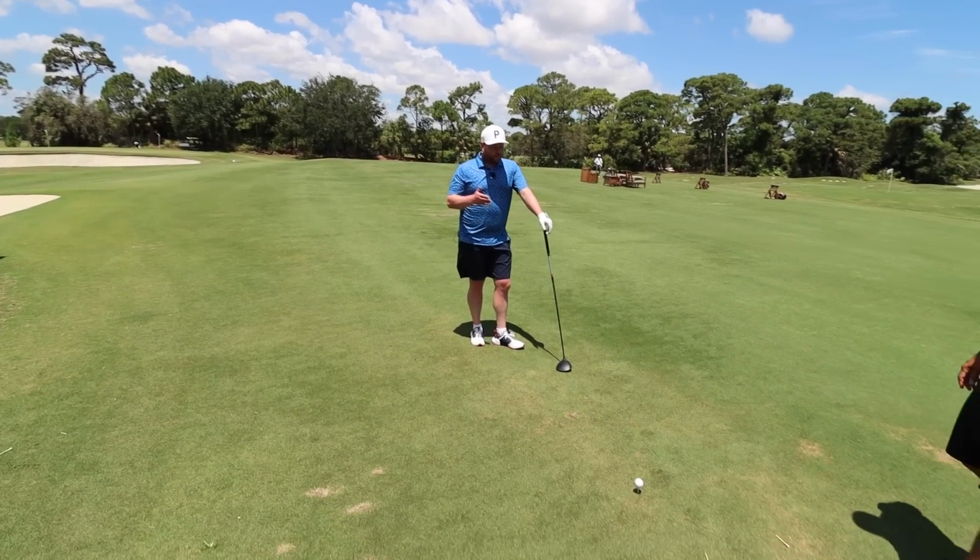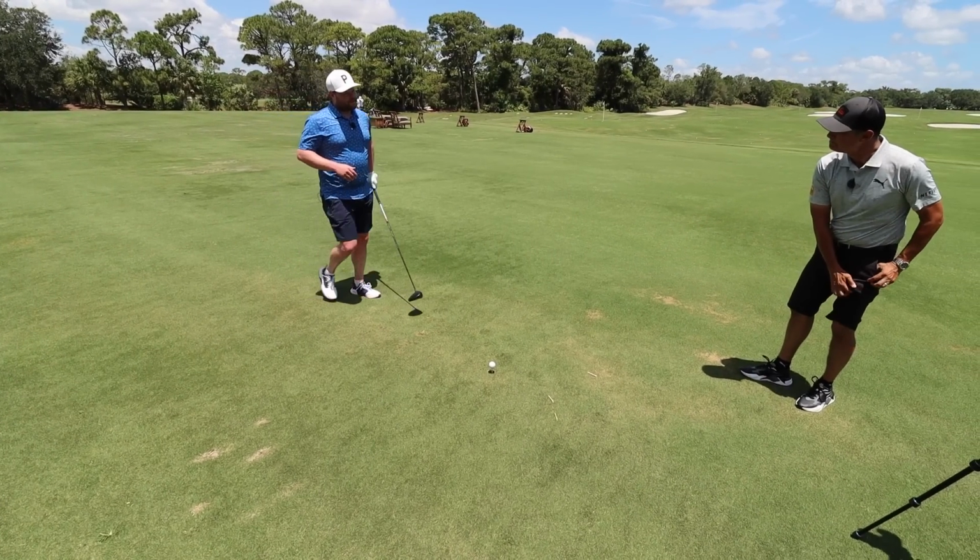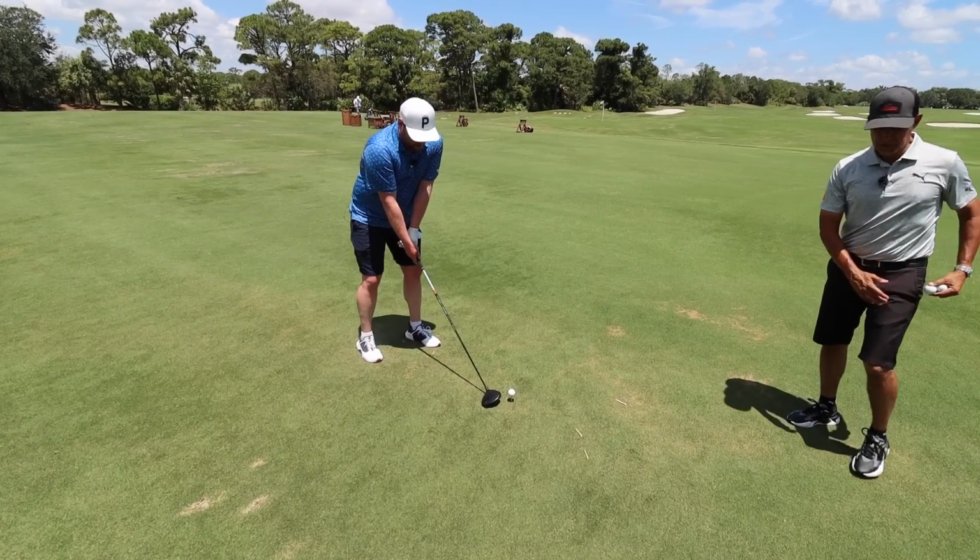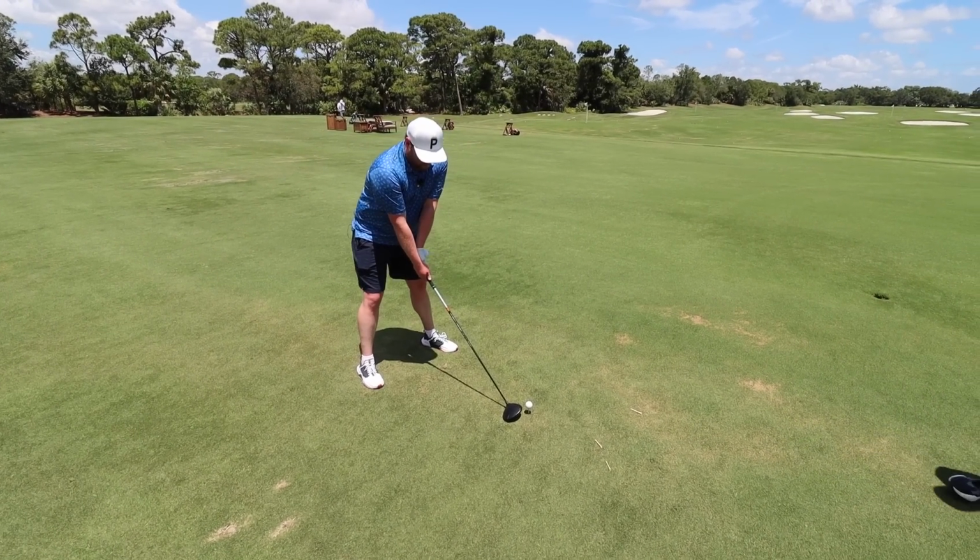It's funny how the opposite shot has the. Yeah. Do you know what I mean? Yeah, for sure. But golf sometimes is a game of opposites, right?